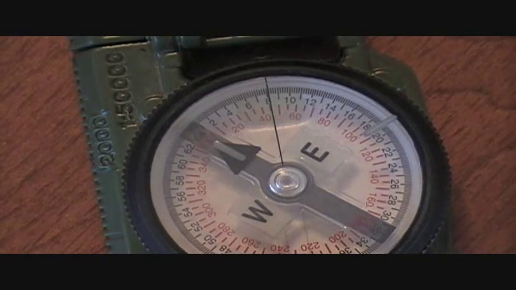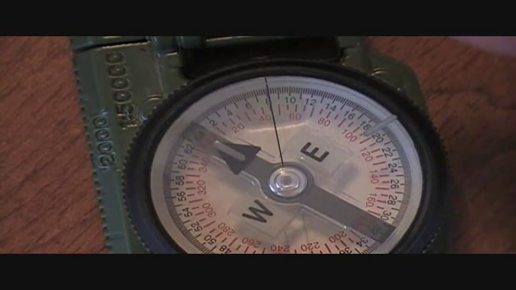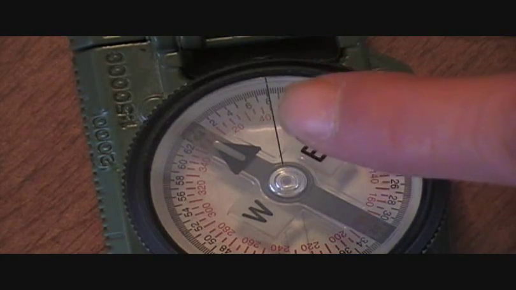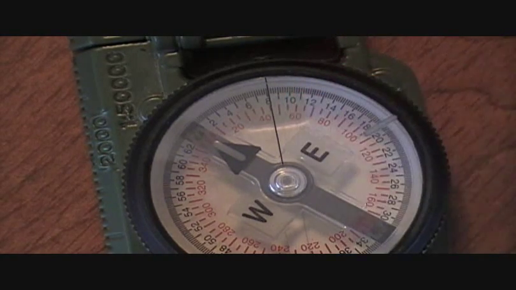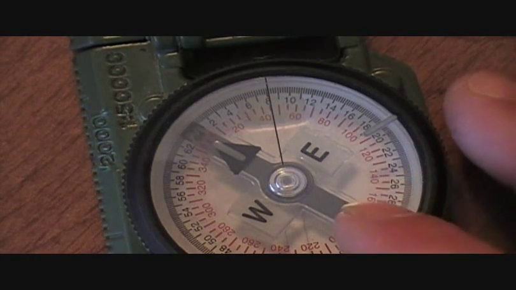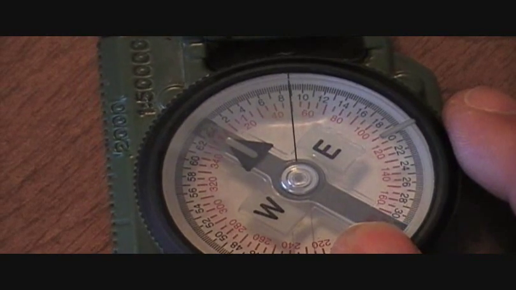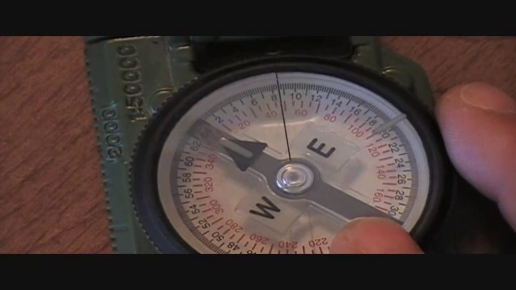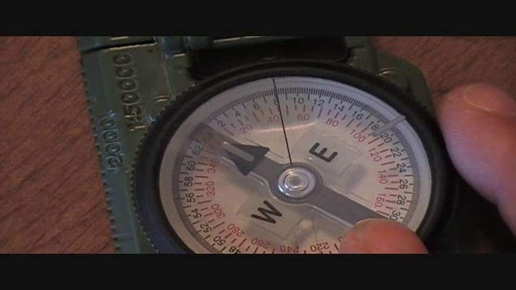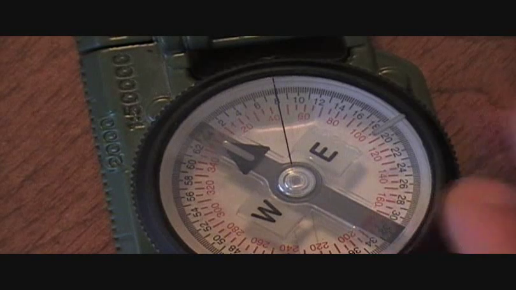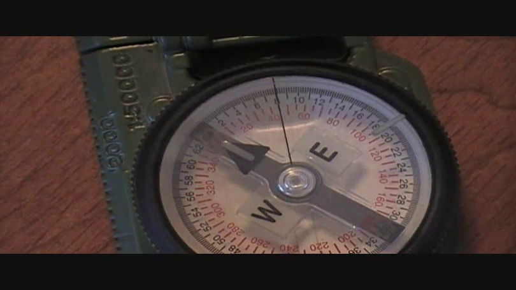Hopefully you'll be able to see this. Zoomed in down here, if you remember our thin black line here, which is our lubber line, I've set to 45 degrees. So you can see it in the red underneath it. This next biggest line would obviously be 50, so the one in between 40 and 50 is 45. All the red is degrees again, and the outside and the black would be mils.